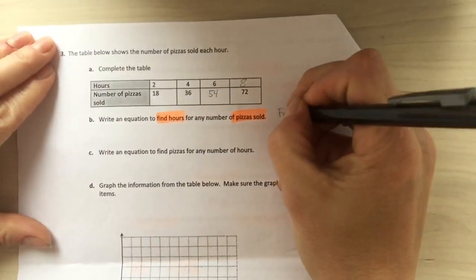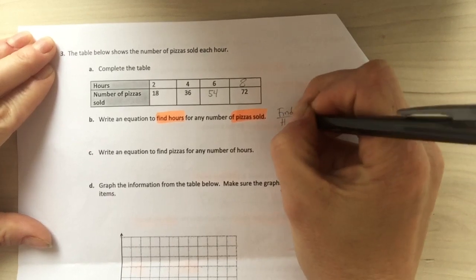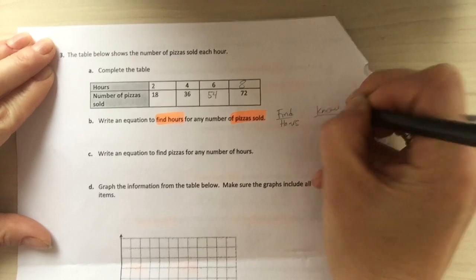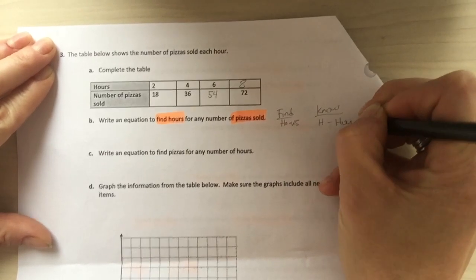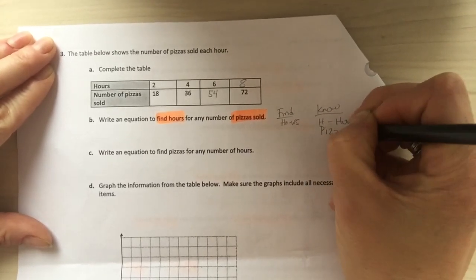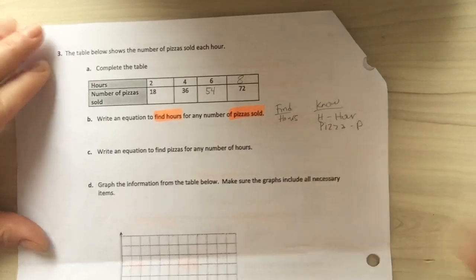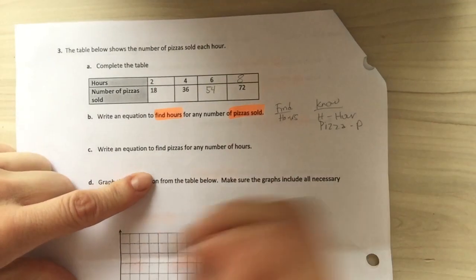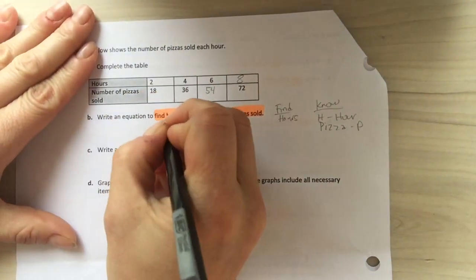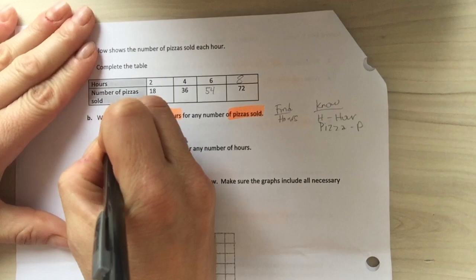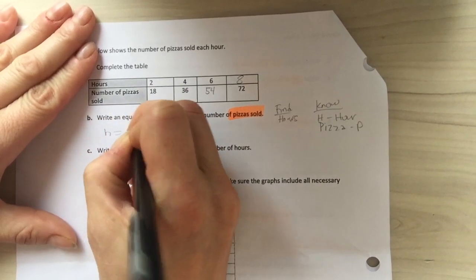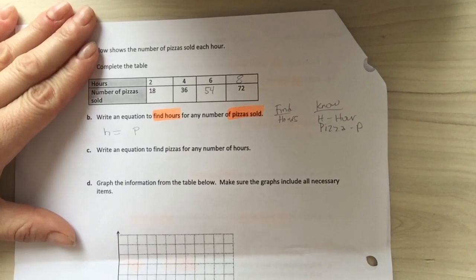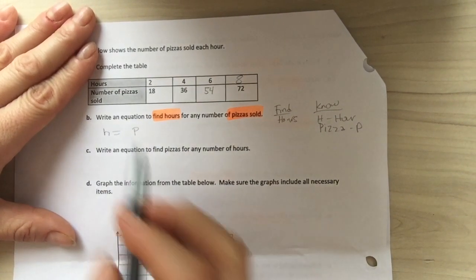So I need to find hours. No, H for hours, P for pizza. And there's a bunch of info in the table, I don't need to rewrite any of that. What I like to do is start with what I'm trying to find on the left side. So again, we're trying to find hours. So hours equals pizzas, basically. Okay, so let's look at what's happening here.